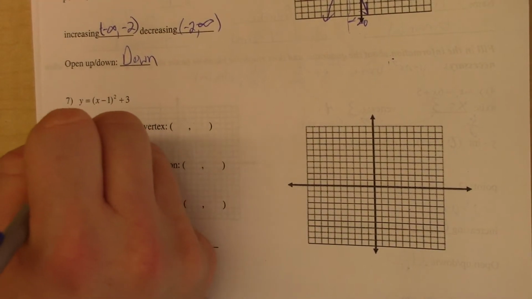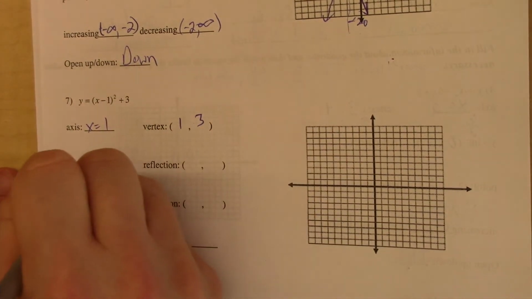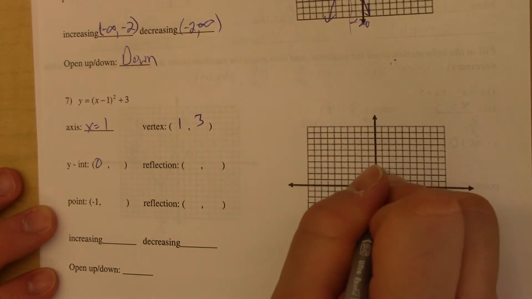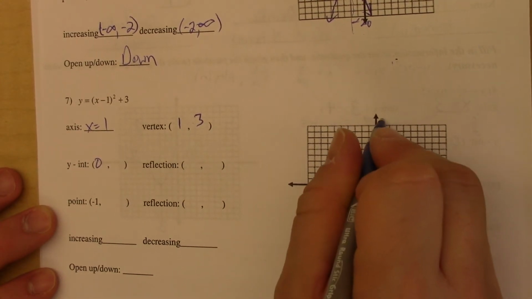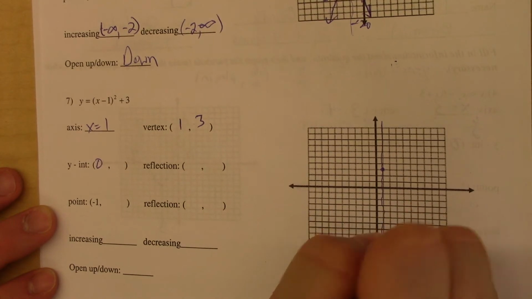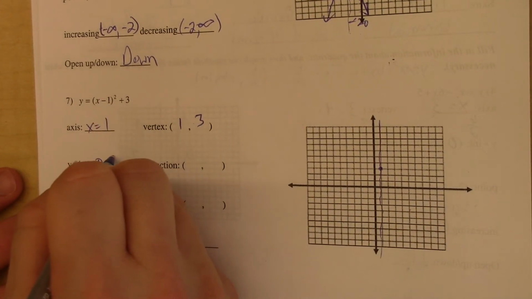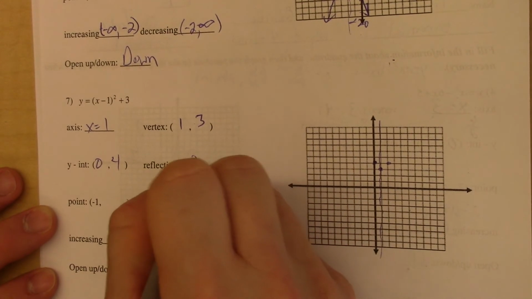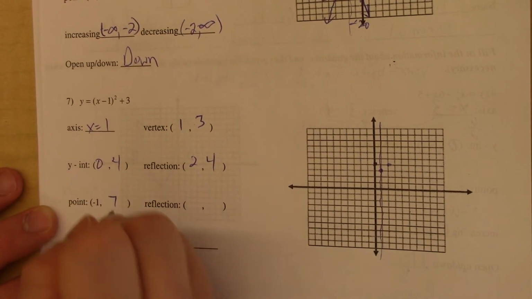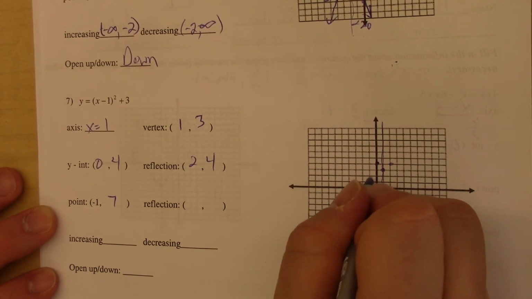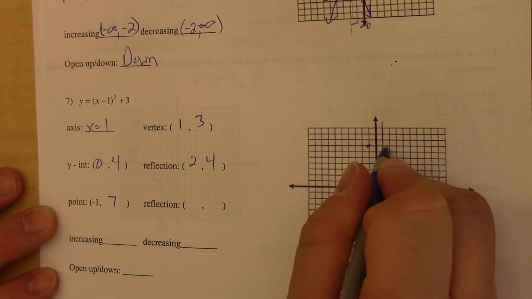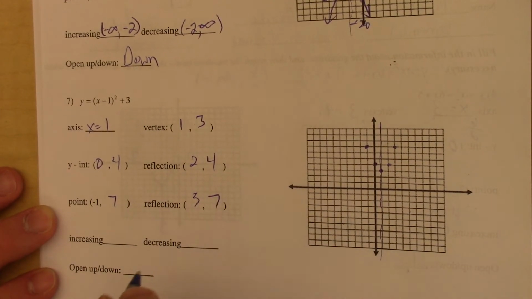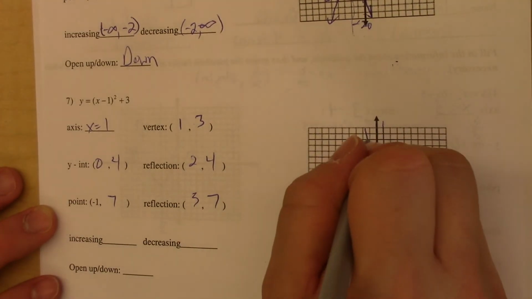The axis of symmetry, x equals 3. Let me start plotting this. So actually, I know this one's going to be okay to go. So I'm just going to go 1, 3 right here. And that gives me my axis of symmetry. 0, plug it in, I get 4 right here. And reflect it to get 6, 4. -1, when I plug it in, I get 7. So -1, 7 is way up here. Reflect it 2 over, reflect it 2 over. That is 3, 7. And connect my dots.